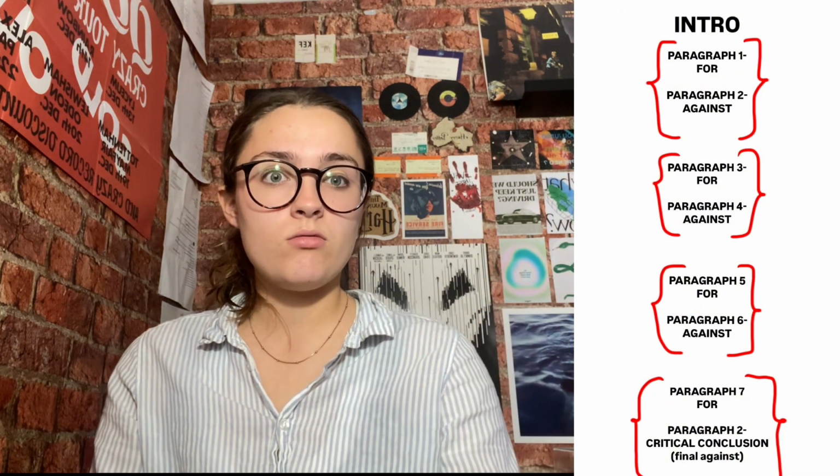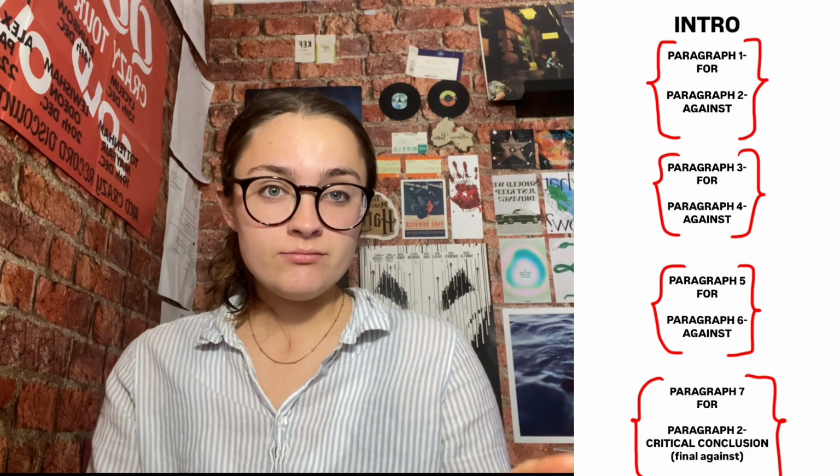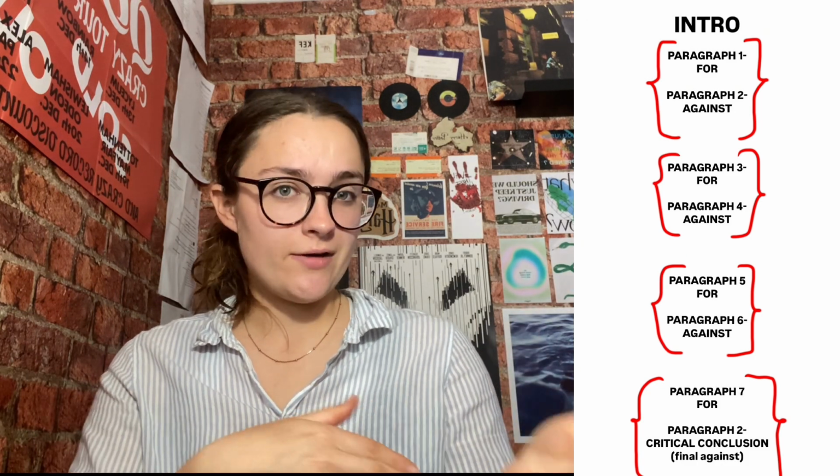For all questions, all 40 markers, all types, the structure is an intro, your paragraph 1, your paragraph 2. Paragraph 2 is an evaluation of paragraph 1. Paragraph 3, paragraph 4, the evaluation of paragraph 3, and then paragraph 5, paragraph 6, which is the evaluation of paragraph 5, paragraph 7, and then a critical conclusion.